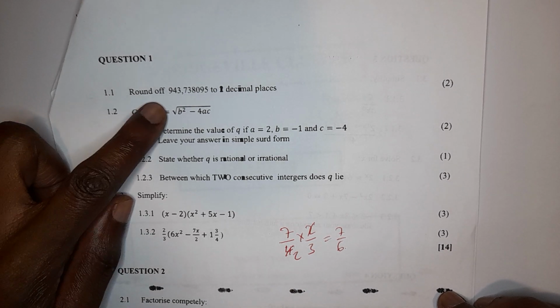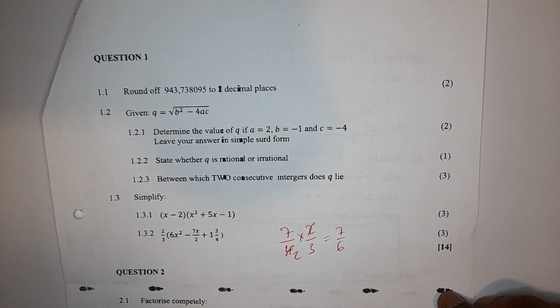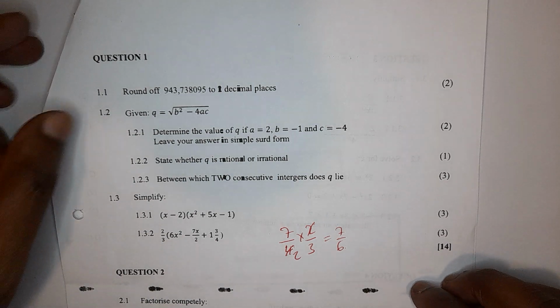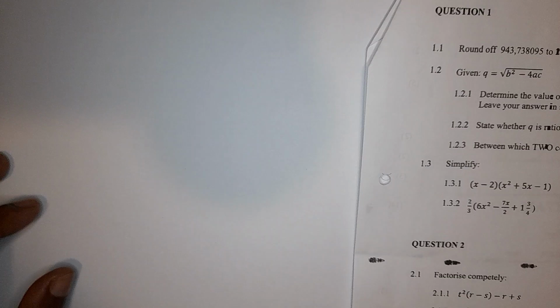Question number 1.1, round off 943.738095 to 2 decimal places. So ladies and gentlemen, without wasting time, let's quickly do it. I'll just quickly copy the question. The first question that we see down there is: round off this number to 2 decimal places.